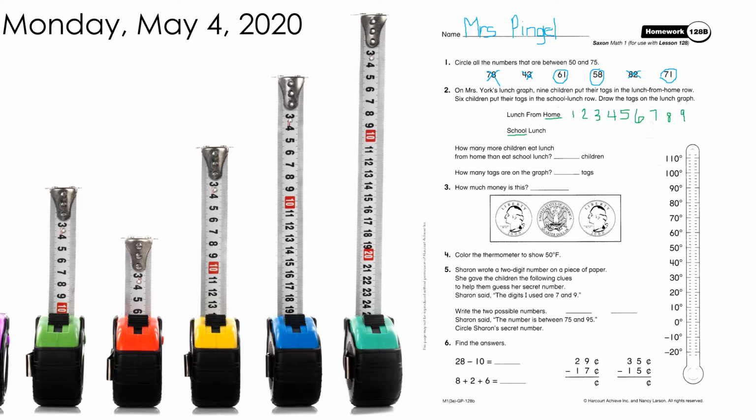So I'm going to switch colors so we can easily identify the 2 different options. And I'm going to try to line up both under each other so we can identify a little bit easier. School lunch, I'll make red as well.